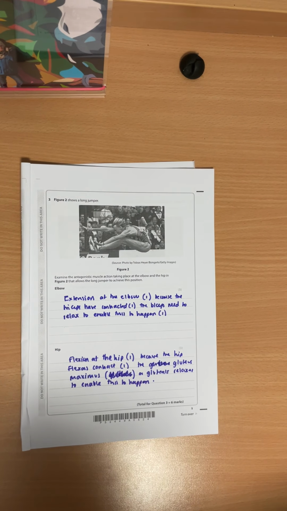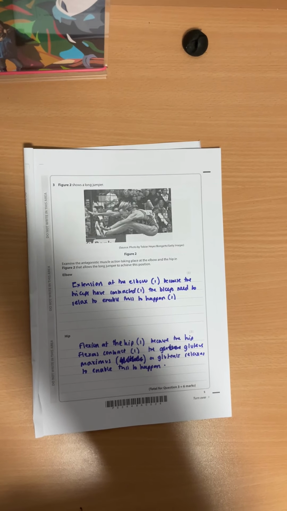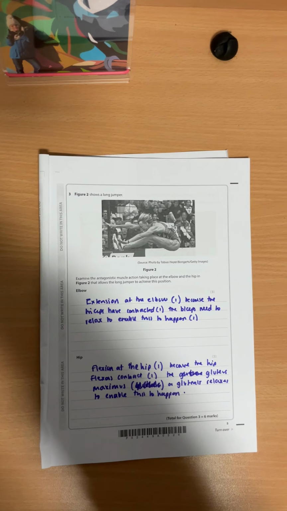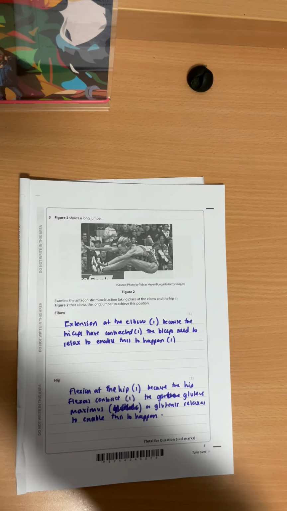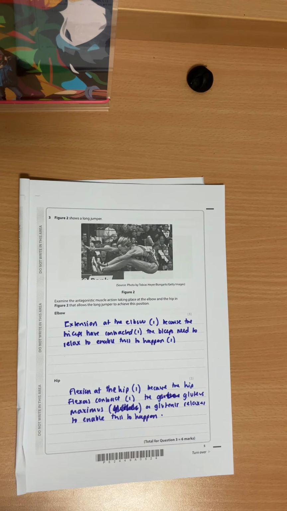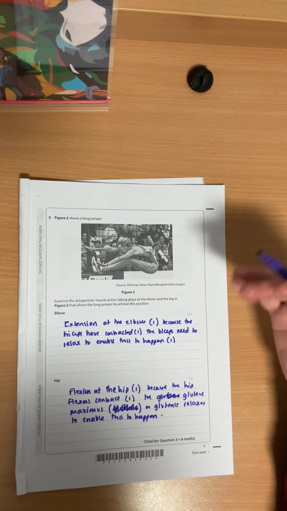Okay, so in regards to the long jumper, if you did well on question 2, then I'll just move the camera closer just so it's easier for you guys to see. It's the same thing, the same concept. If you can talk about antagonistic muscle pairs and where they occur, you're winning at life.